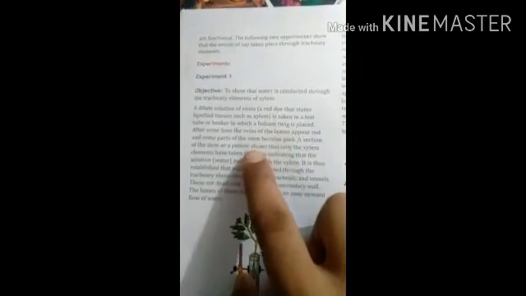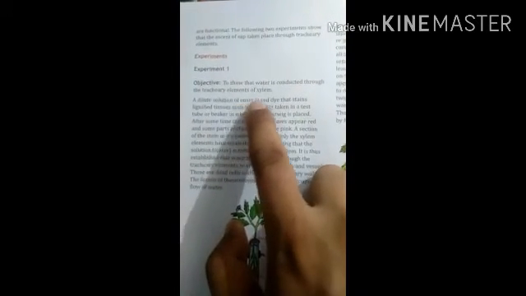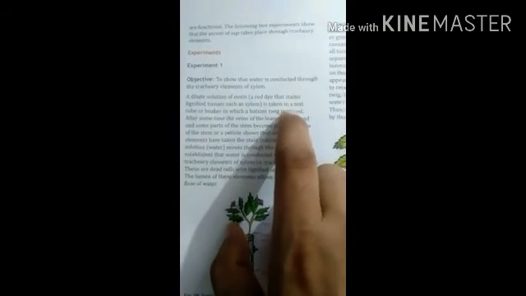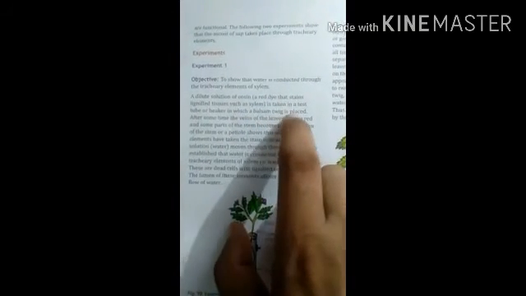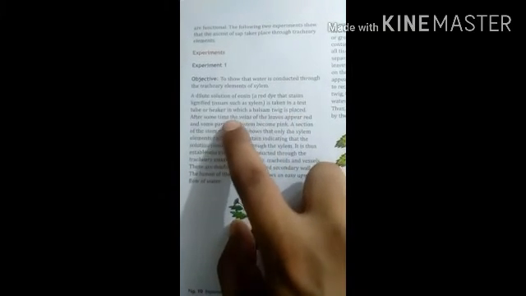Now come to this experiment. Water is conducted through tracheary elements. You have to take a dilute solution of eosin. It is a red dye that stains lignified tissues like the xylem. It is taken in a test tube, and a balsam twig is placed in it.